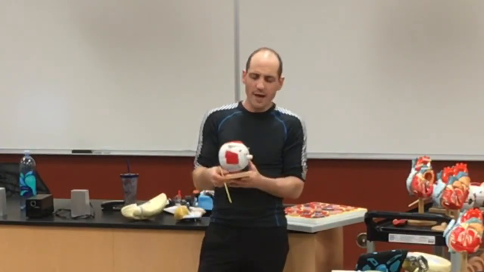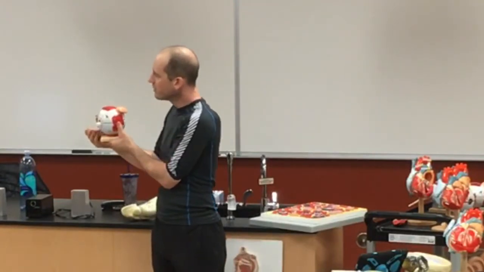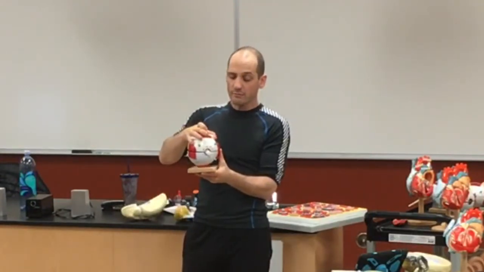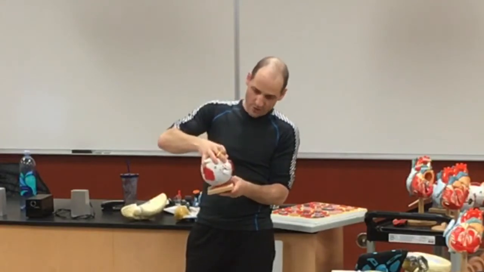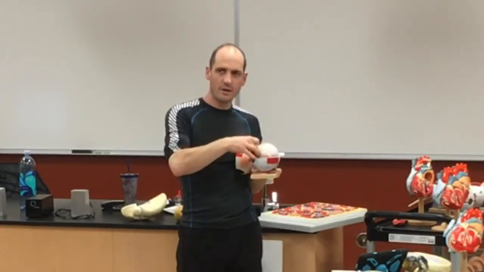And now look at that. I'm not really doing too much more. I'm going to have the structure that meets the eyeball. That's the optic nerve. And hopefully, if I open it up, there's a lens on the inside. Look at that.